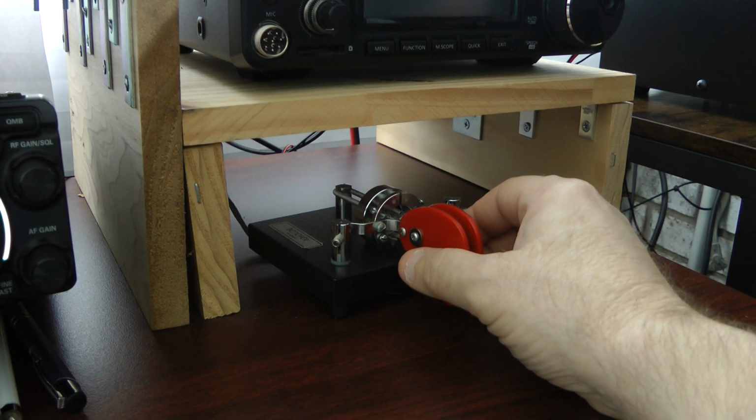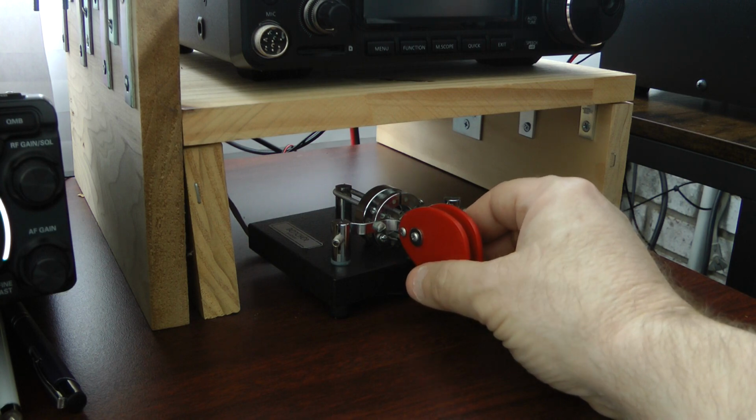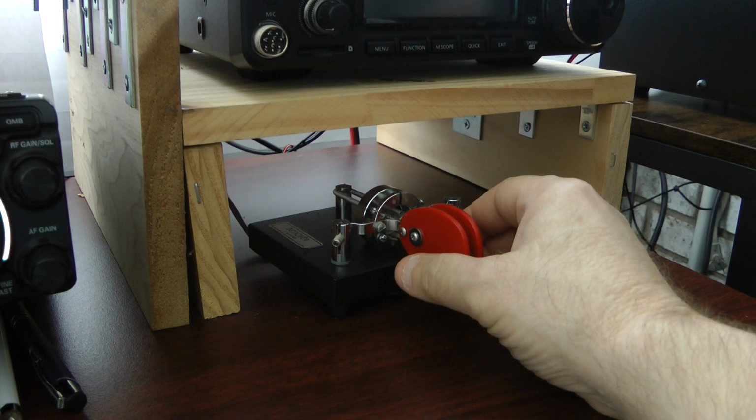I'm pretending that someone has responded to me, so I sent TU for thank you. TU for thank you. That was a UR, abbreviation for your, for saying you are. You are, or your.